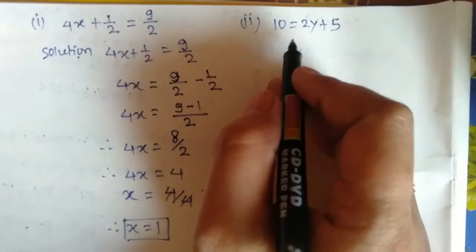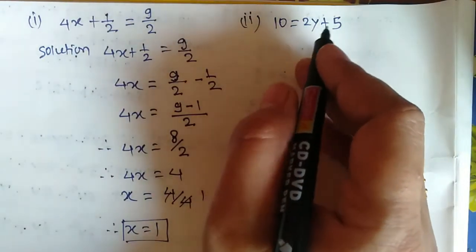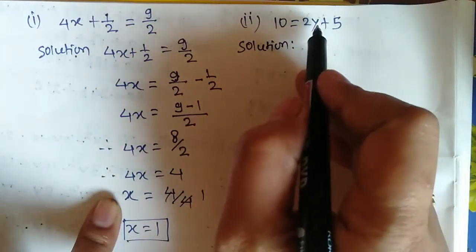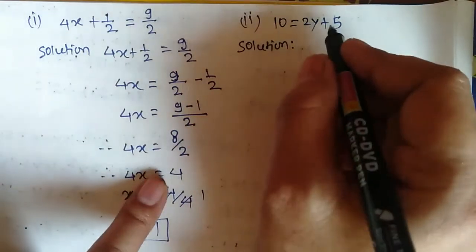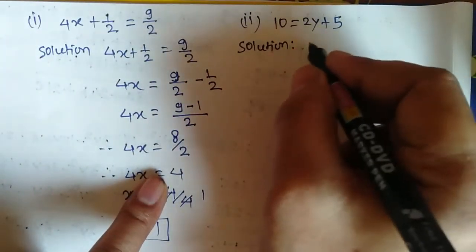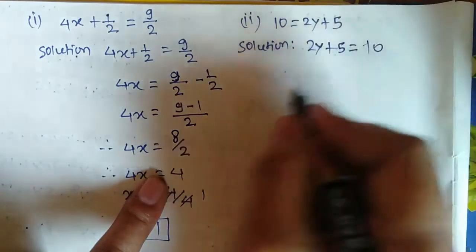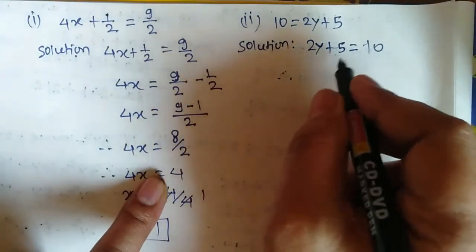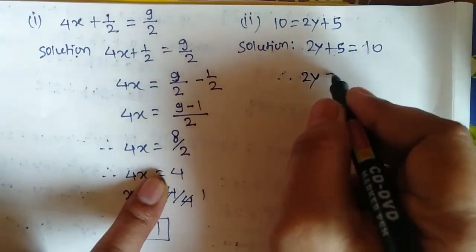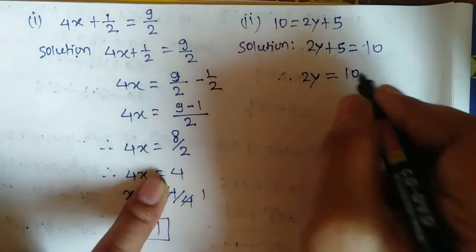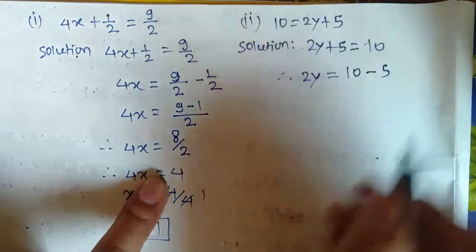Second is 10 is equal to twice y plus 5. So the solution is, we want the variable terms on the left side. So we just change the side. So twice y plus 5 is equal to 10. So therefore twice y is equal to, plus 5 goes to the right side. So 10 minus 5, it becomes negative.